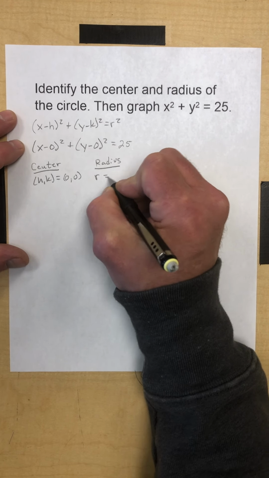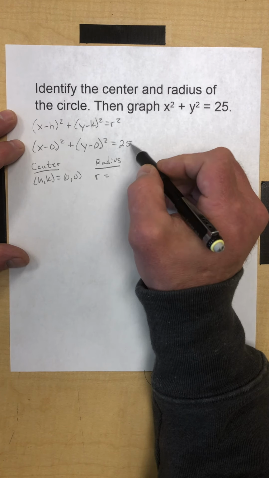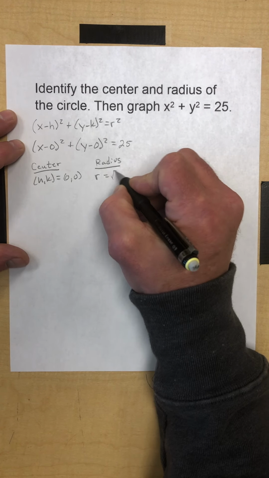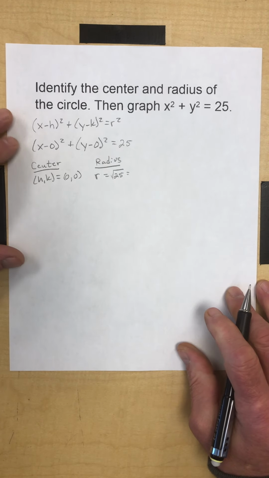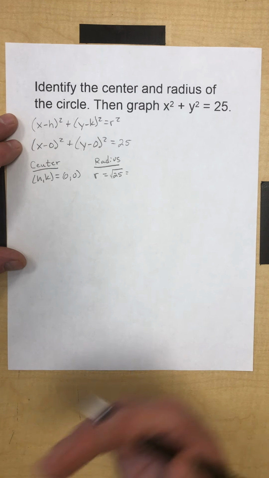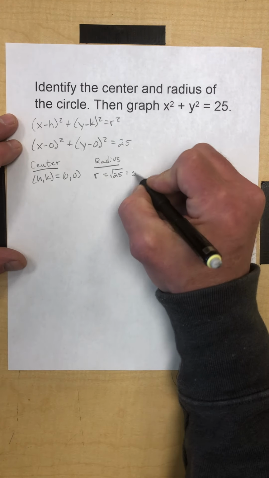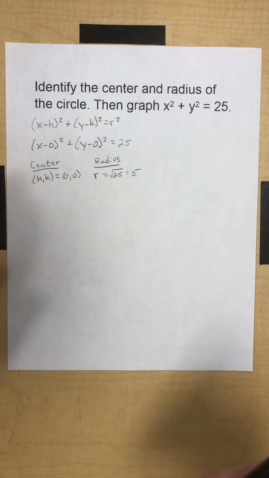And our radius, we need our r. So I have to take the square root of 25 to get r, because r squared is 25. So r would be the square root of 25, and obviously 25 has two square roots, a positive and negative, but a radius is a segment length, so we only want the positive one. That's our 5. Then it wants us to graph this.